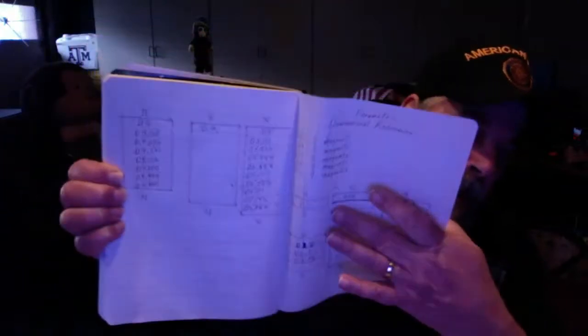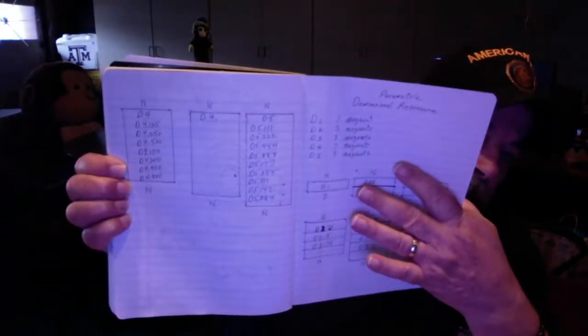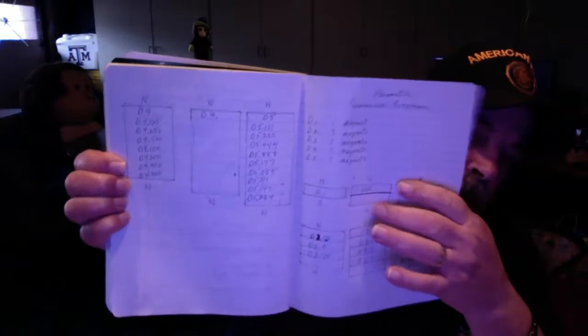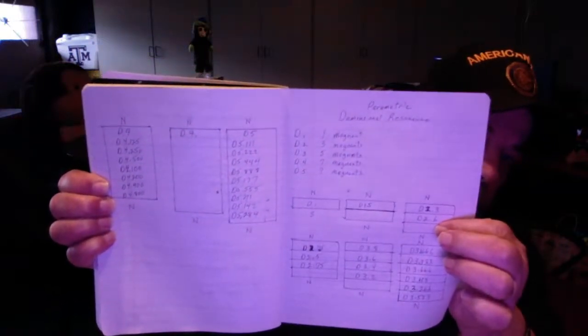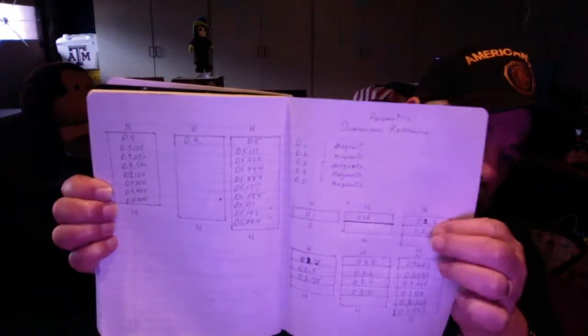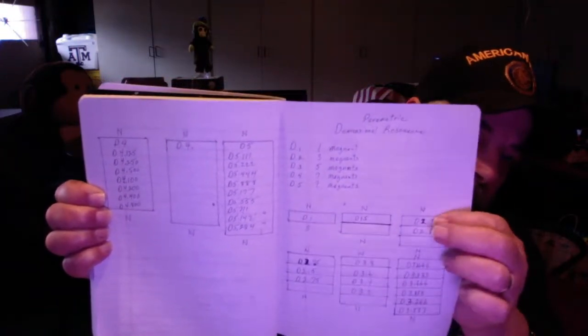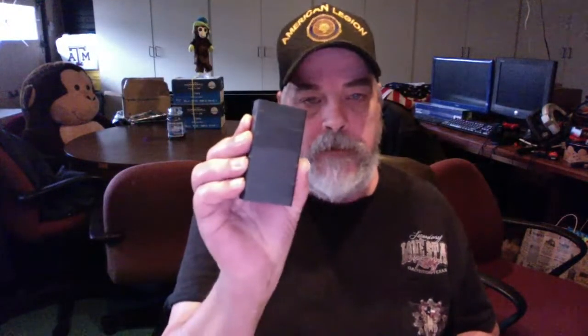Most of us work with the D1 dimension and then the D1.5 dimension and never really get into the D2 dimension. D2 actually starts with 3 magnets. These are representing the bar magnets in different configurations.